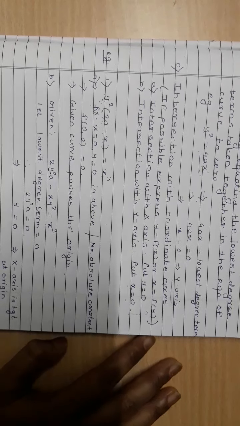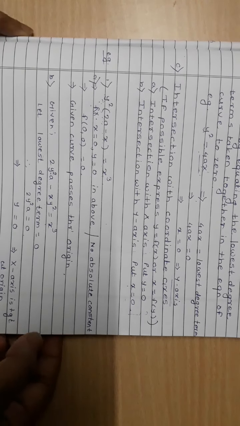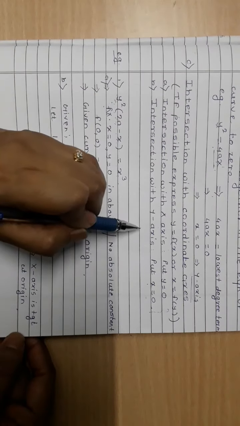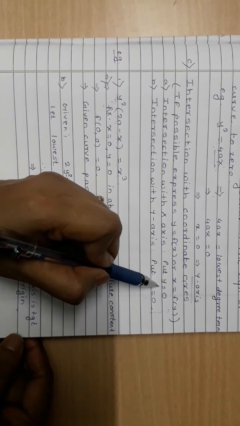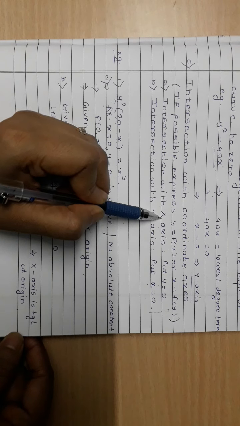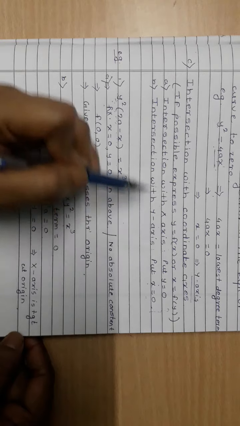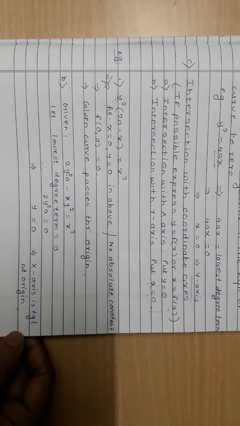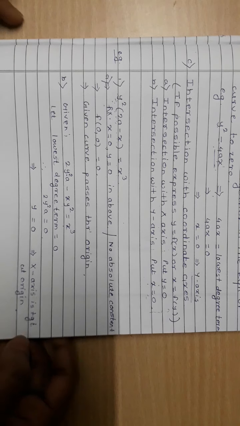So two things verified. Now the next thing is you need to check intersection with coordinate axis. That is, to find out x intersection, you need to substitute y equal to 0, and to find y intersection, you need to substitute x is equal to 0, right? Let's do this.